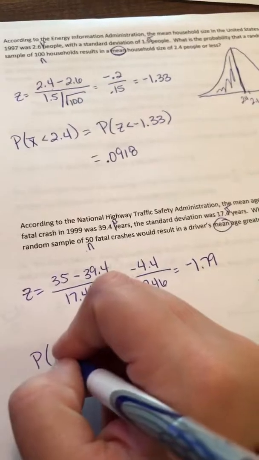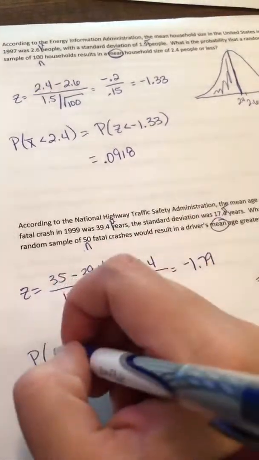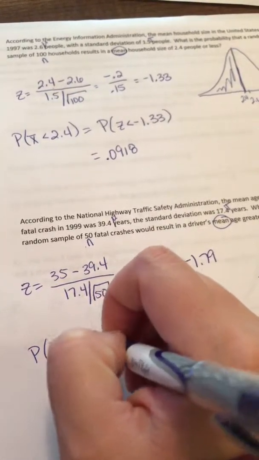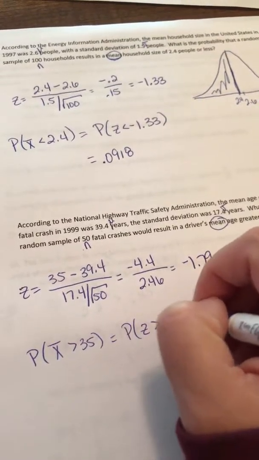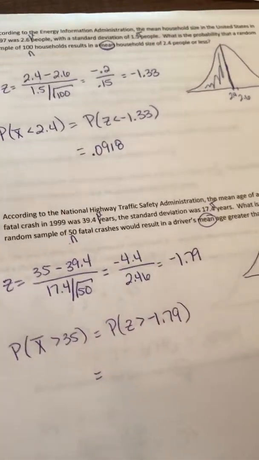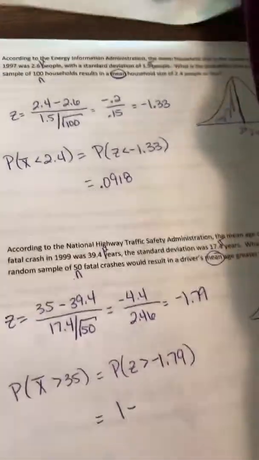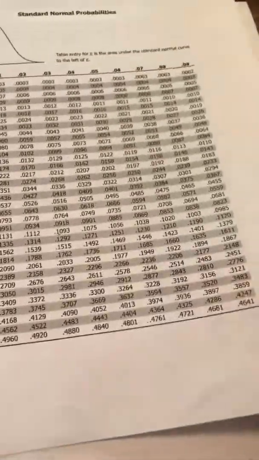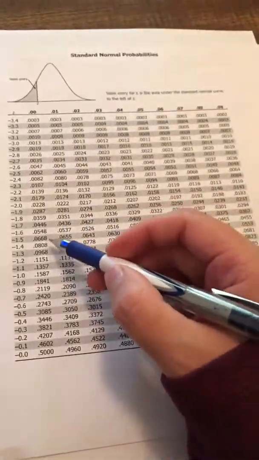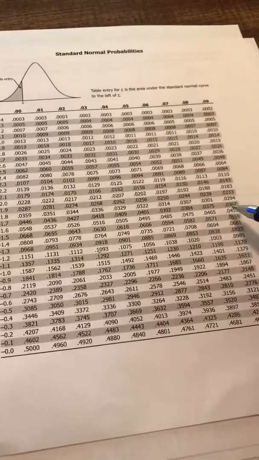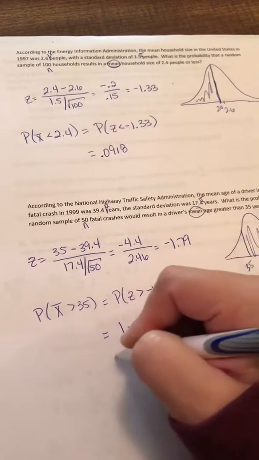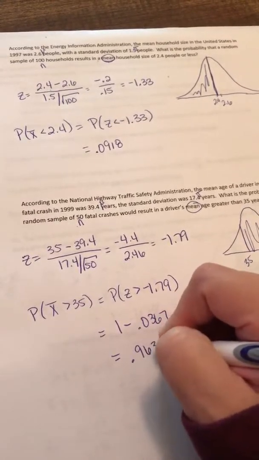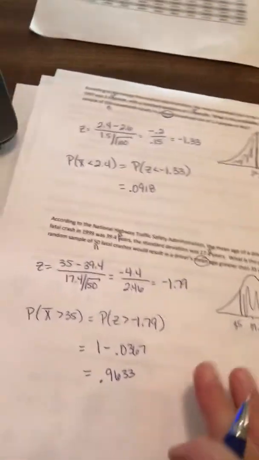So the probability that our mean is greater than 35, so x bar is greater than 35, is the same as our z being greater than negative 1.79. And again, for greater than, you have to subtract it from 1. So 1 minus the value for negative 1.79, go all the way over, 0.0367. So 1 minus 0.0367 is 0.9633 as your answer.